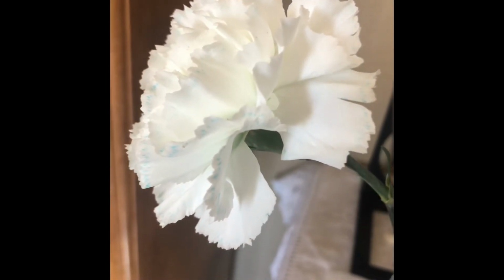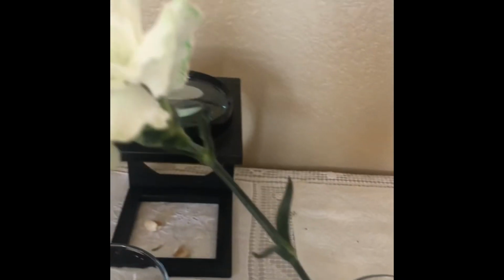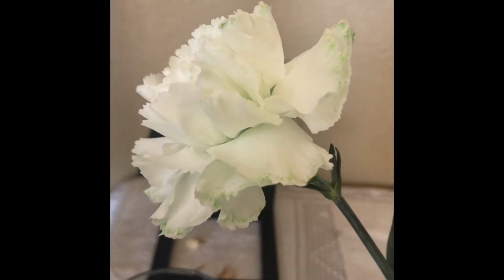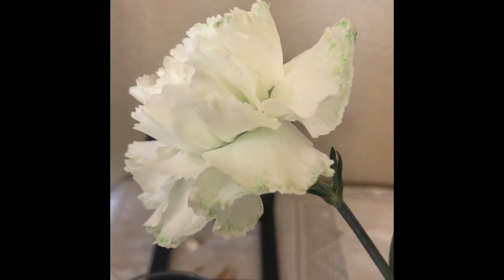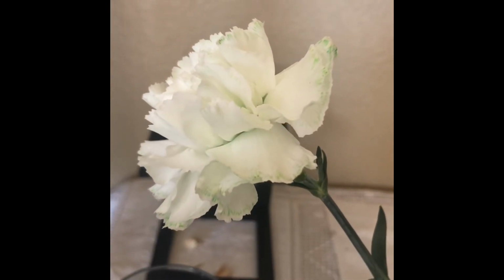It's been only 1 hour and I already see little traces of blue at the end of the petals. Let's move on to the flower that's in green food coloring. You can see even more traces of green on the petals. This means that the water has traveled already to the end of the petals.